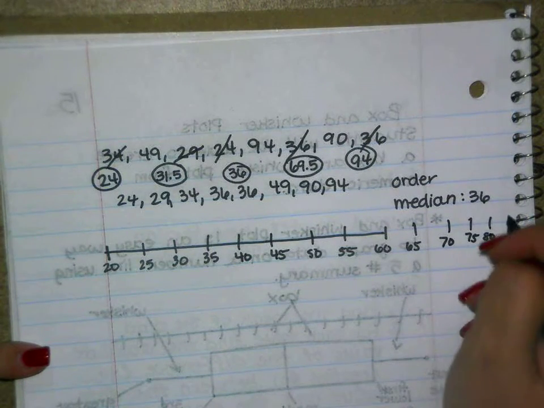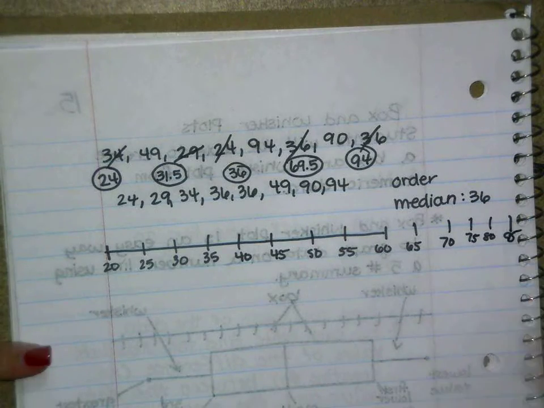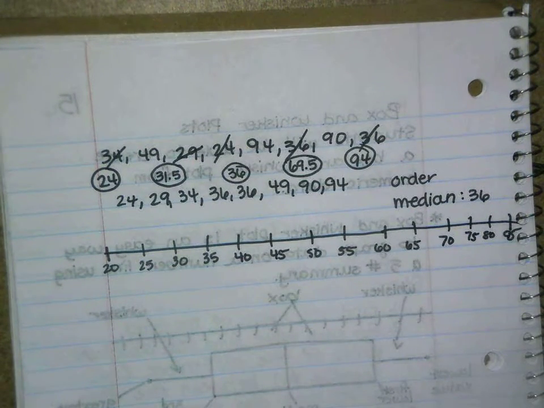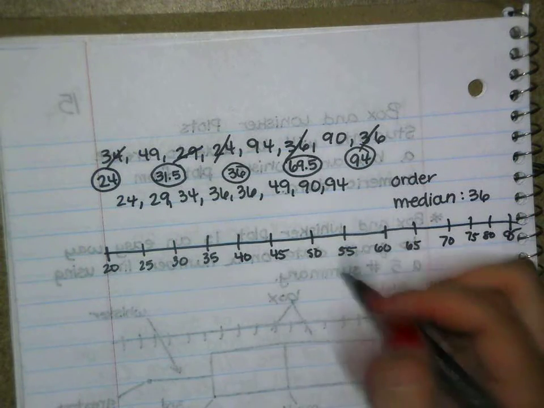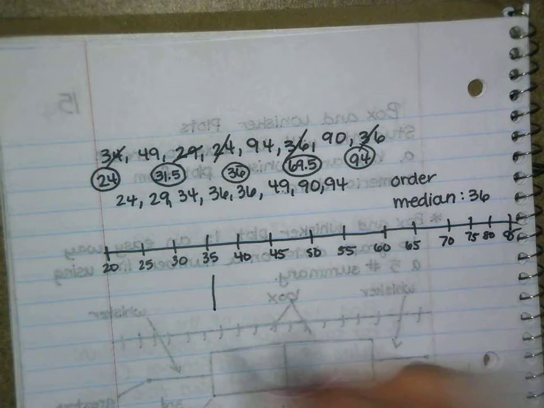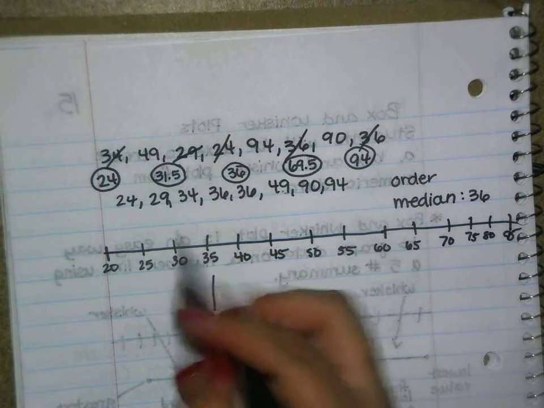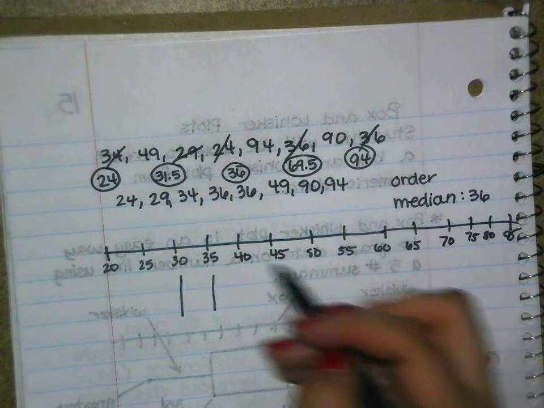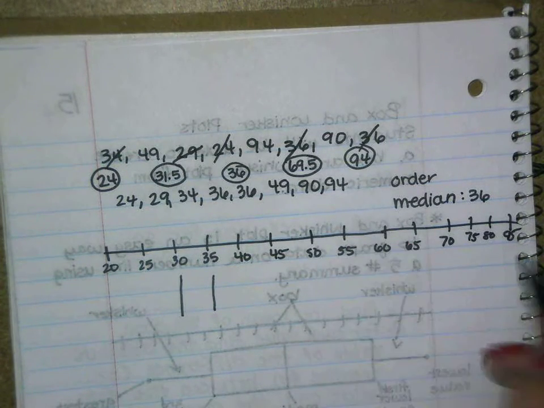All right, so we're going to put our median at 36, which is about here. We're going to put 31.5 here. We're going to put 94, oops, not 94, 69.5. 69.5 would be about here.